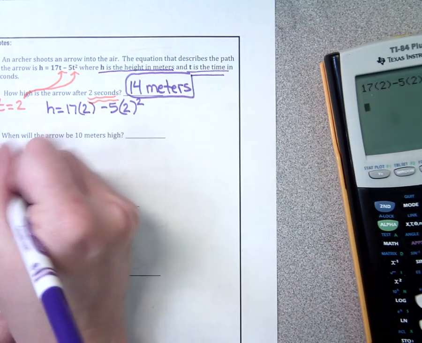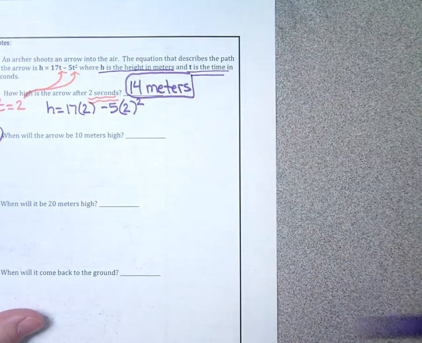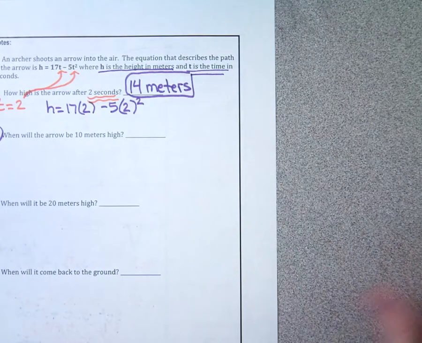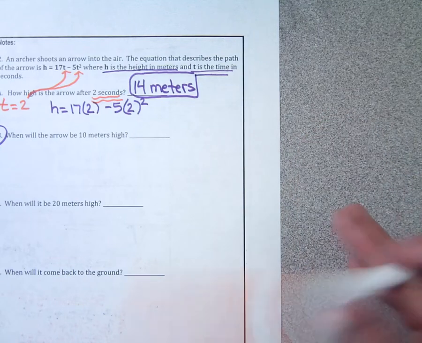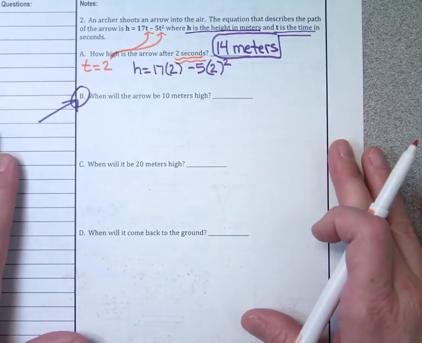Okay, I want you to take a moment and do part B. Part B says, when will the arrow be 10 meters high? Oh, no, I don't want you to do that. I'm sorry. I thought it was the same kind of question as A.